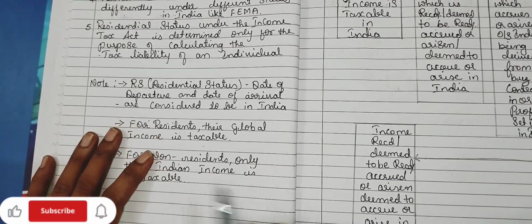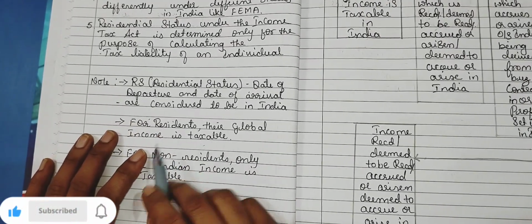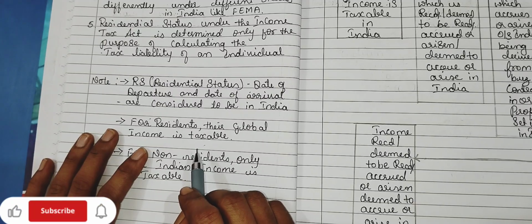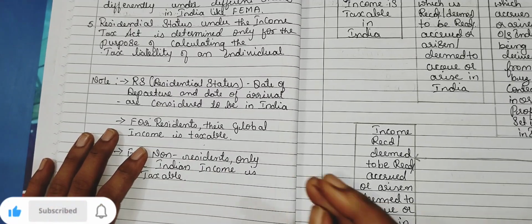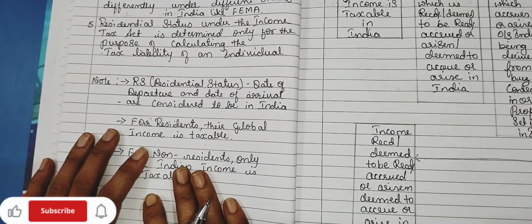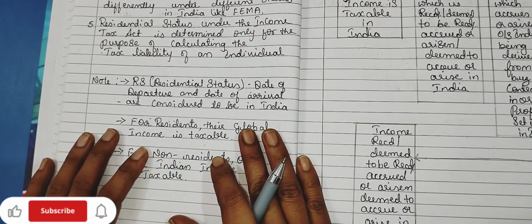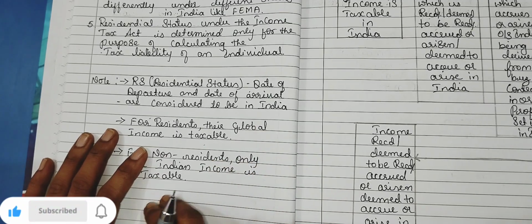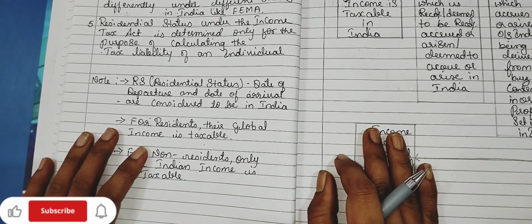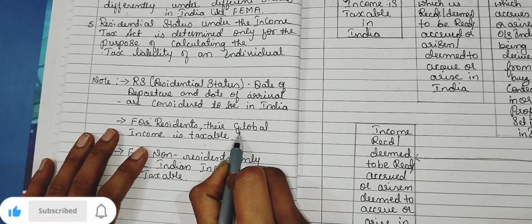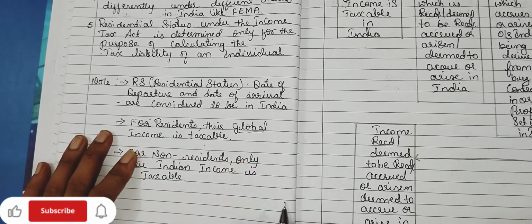Okay, then here global income is taxable. Global income means the income which he earned in India, as well as any foreign investments or foreign income he is having; both Indian income plus foreign income we are considering for the tax purpose. That's why it is called global income.